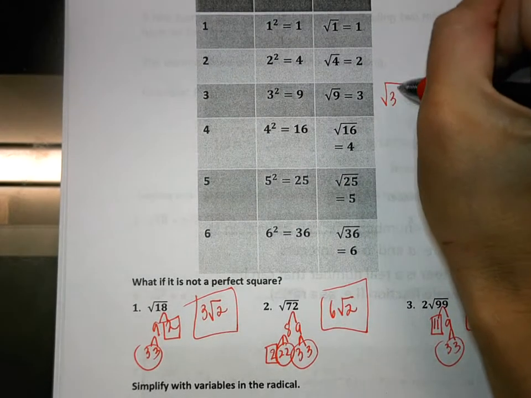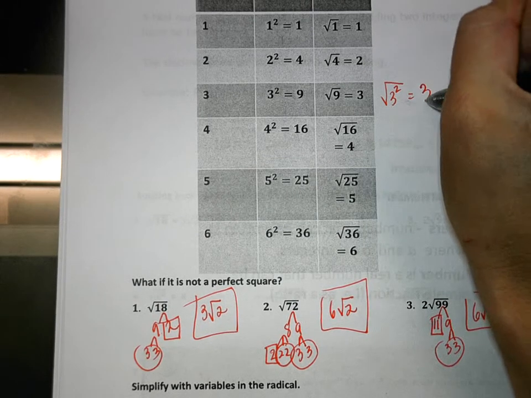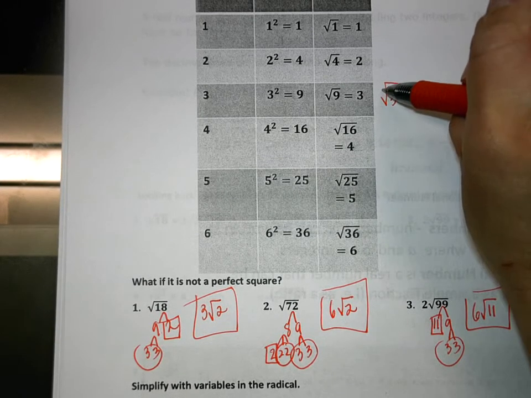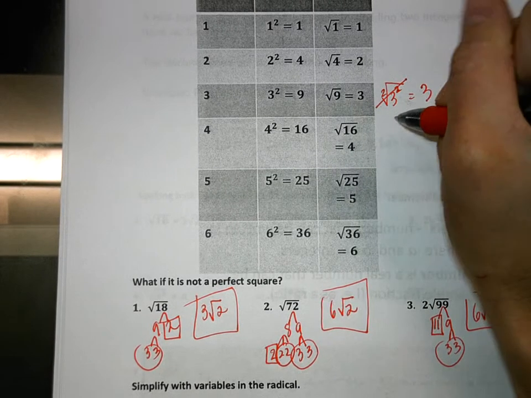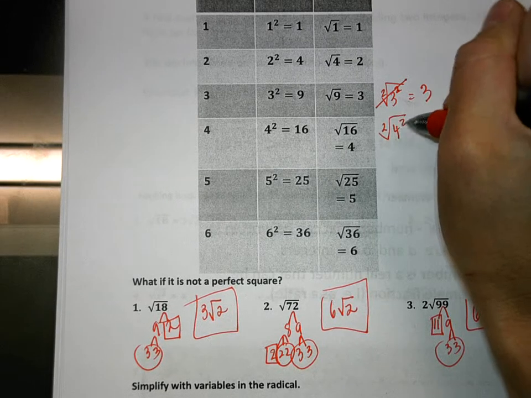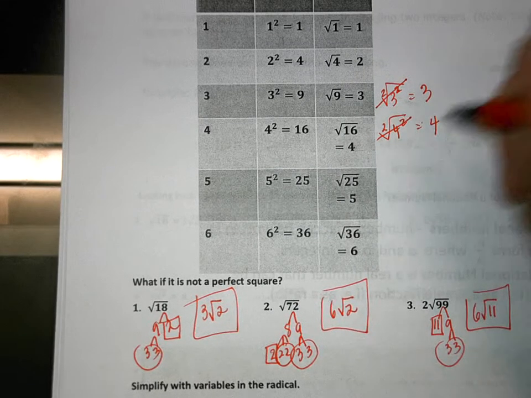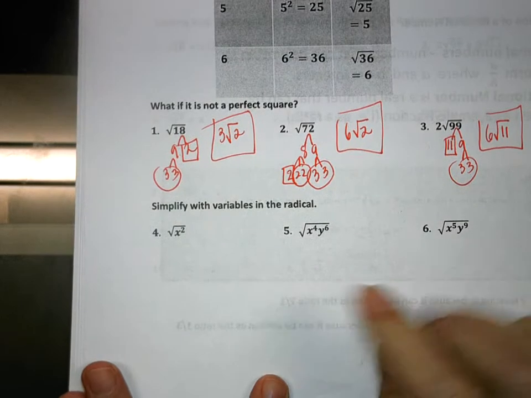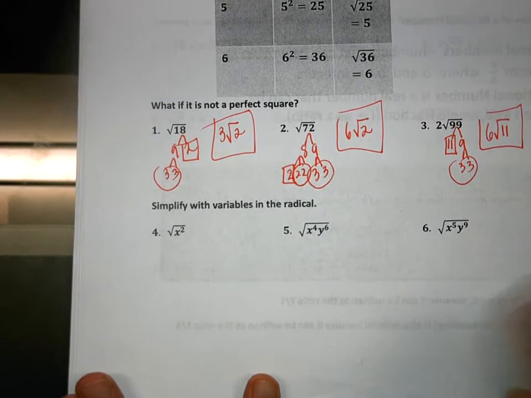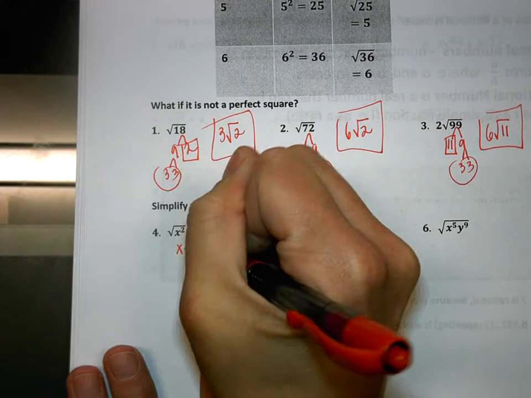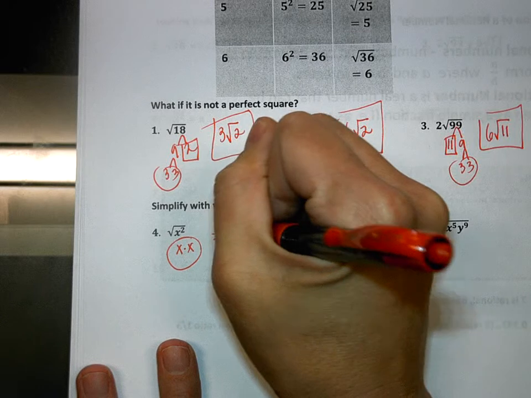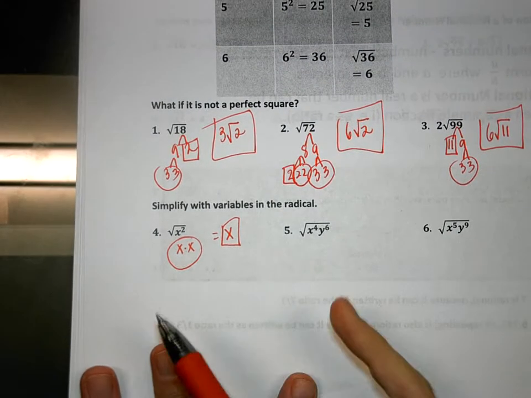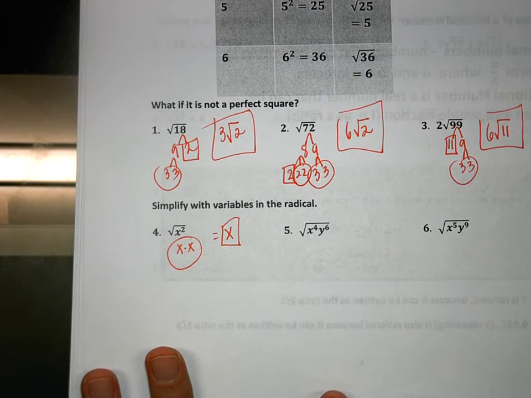Now, remember how if I have the square root of 3 squared, the answer is 3. What happens is that you have a square root and this power of 2 kind of cancel out and you get 3 for your answer. The same thing, the square root of 4 squared is 4. So what do you think the square root of x squared is? X is correct. Now, the long way is if you wrote down x times x, see how you have a pair of x's? That just makes x. The shortcut is that anytime you have a square root of a number squared, it just becomes that number.